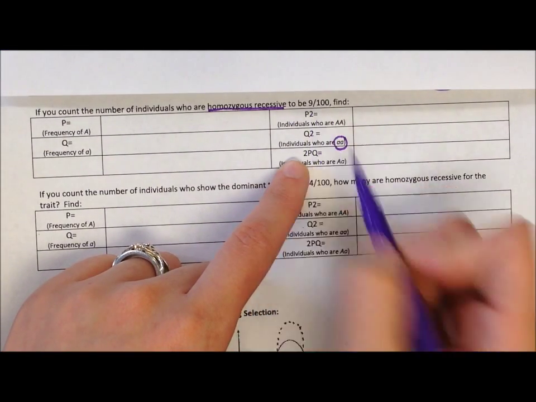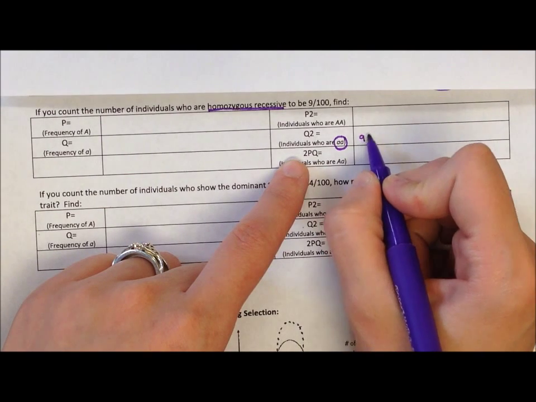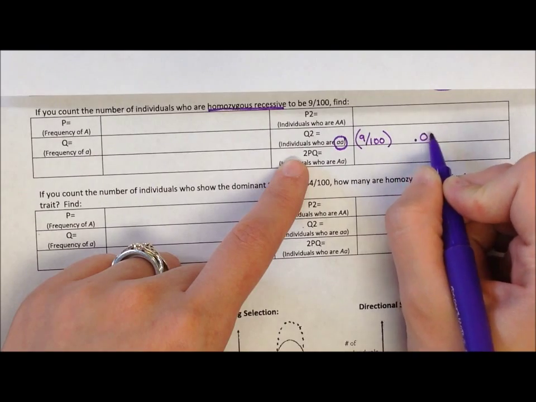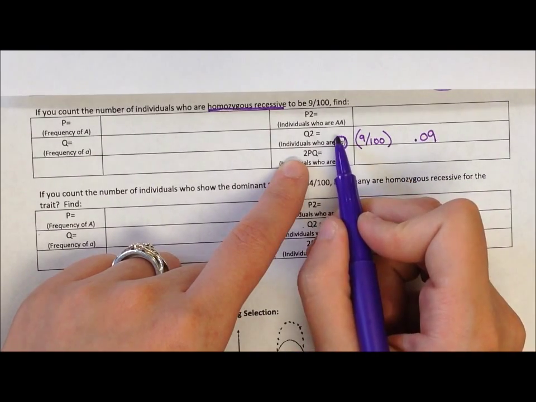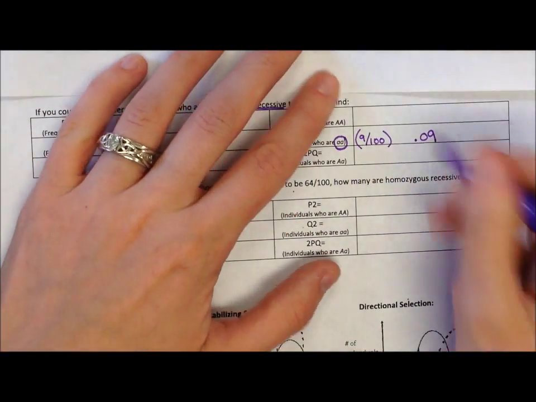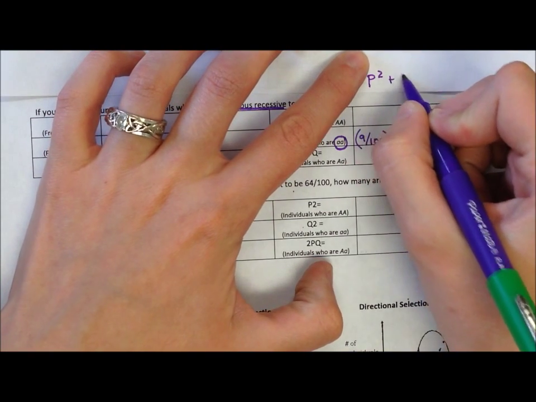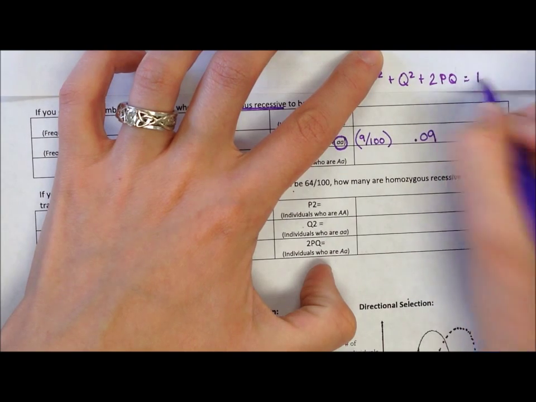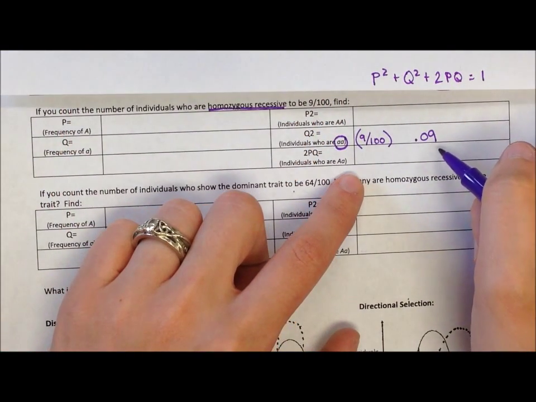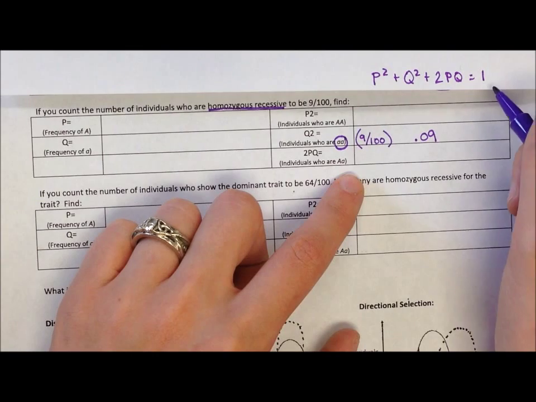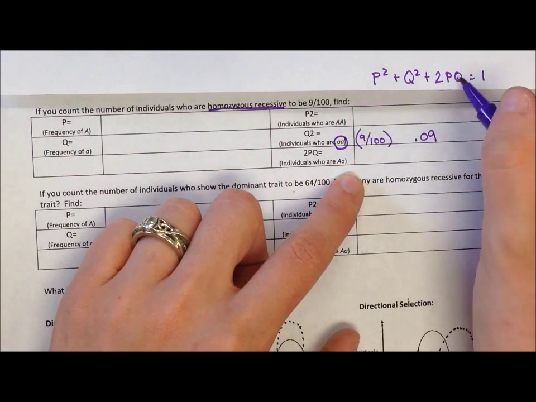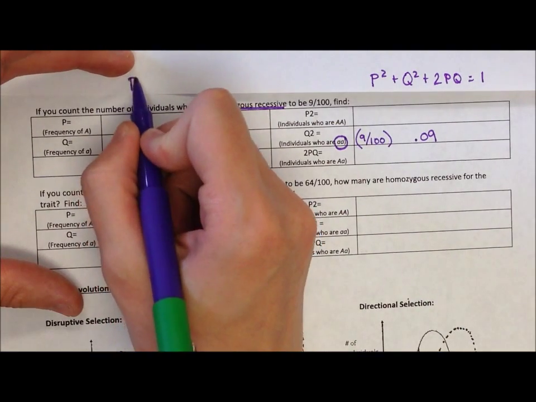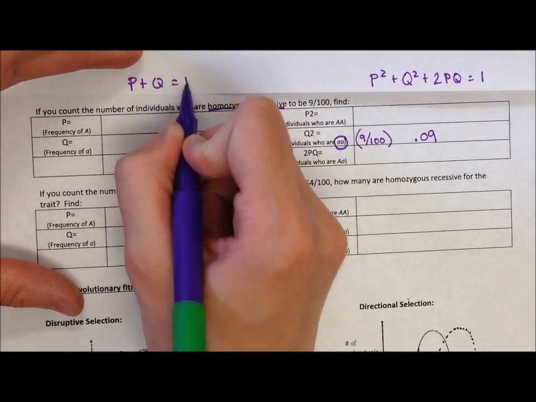9 out of 100. If you enter that in your calculator, or if you just know it off the top of your head, 9 out of 100 is 0.09. That's q squared. Now remember, my equation for this side is p squared plus q squared plus 2pq equals 1. I can't simply subtract 0.09 from 1 to figure out the rest. There's too much complicated math there. But I can use this side. This is a much simpler equation. p plus q equals 1.